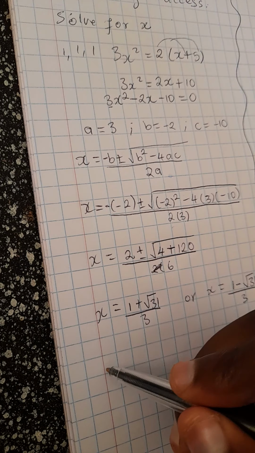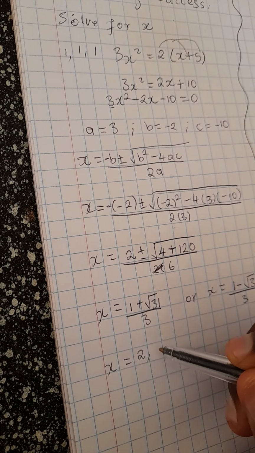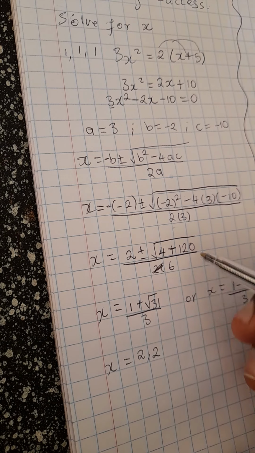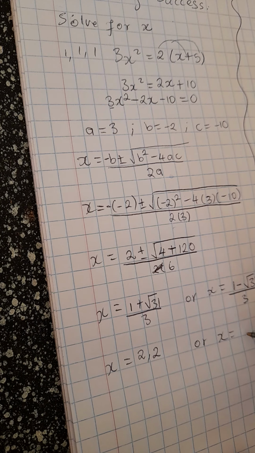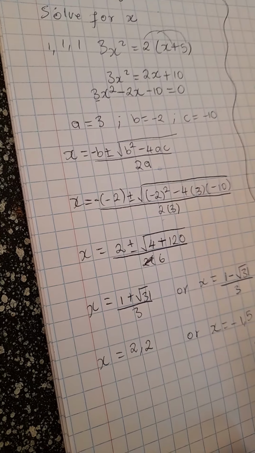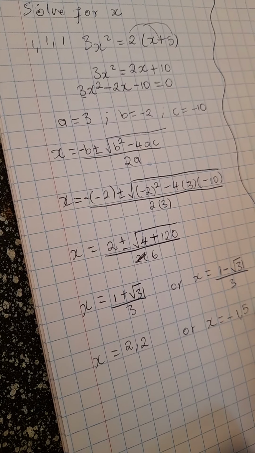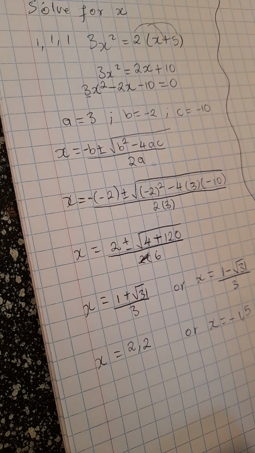So when you punch your SD on your calculator, you are going to get 2.2, or x is equal to negative 1.5. Remember guys, they said we must correct our answer to one decimal place.